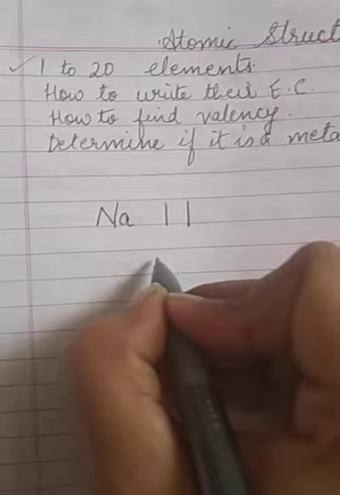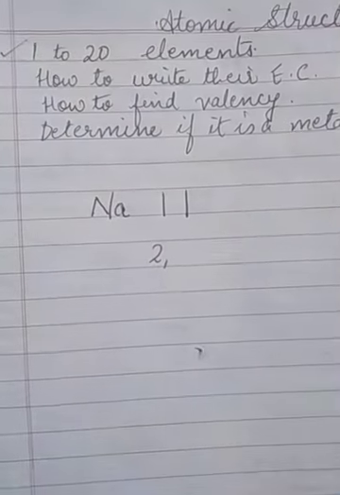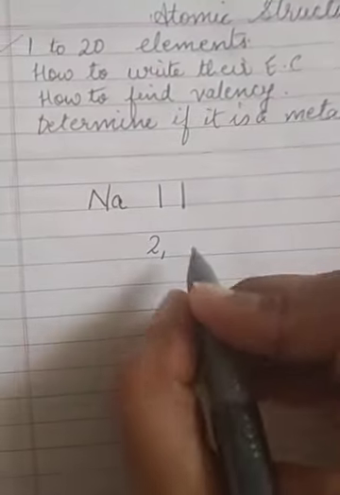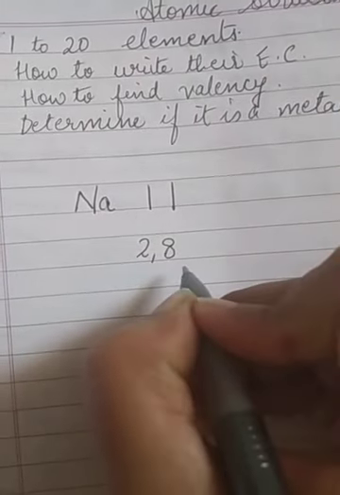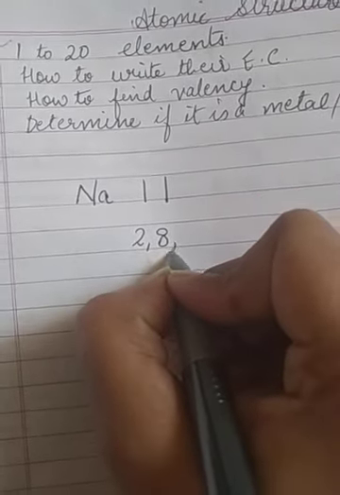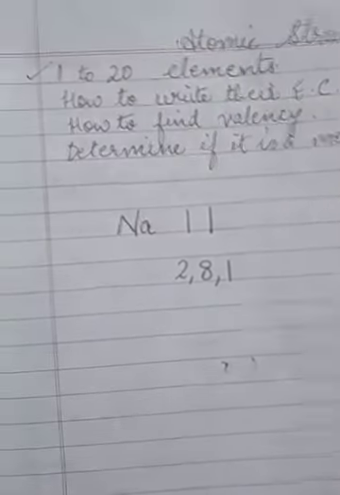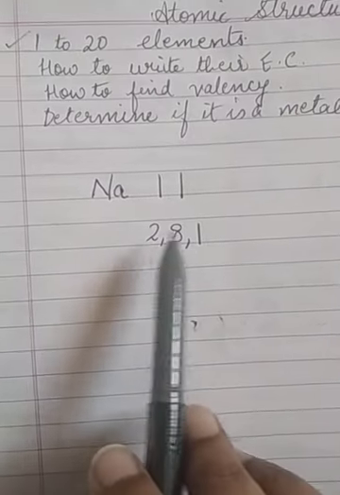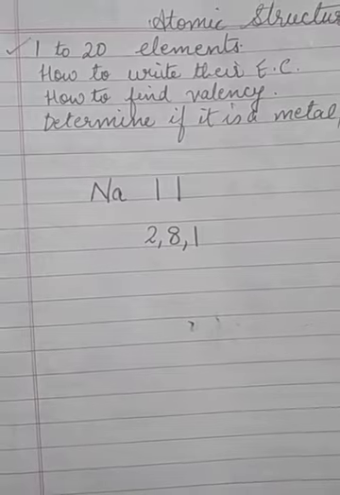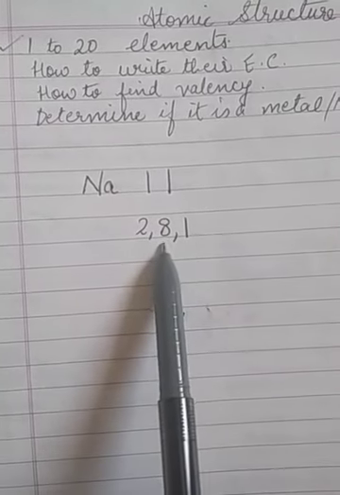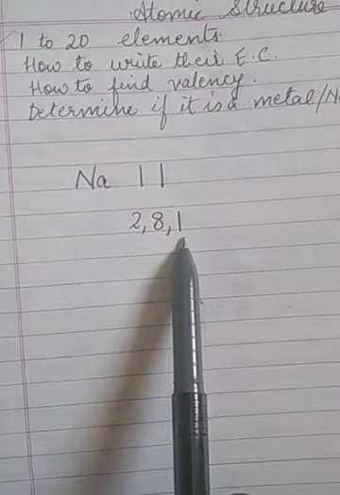So in the first shell we fill the 2 electrons. Now how many remain? 11 minus 2, 9. But in the next shell I can fill only 8. Now 10 over. How many are left? The next one has to go in the third shell. Okay, so this becomes the electronic configuration. Always first shell 2 electrons, next 8, whatever remains goes to the next, and whatever remains goes to the next.